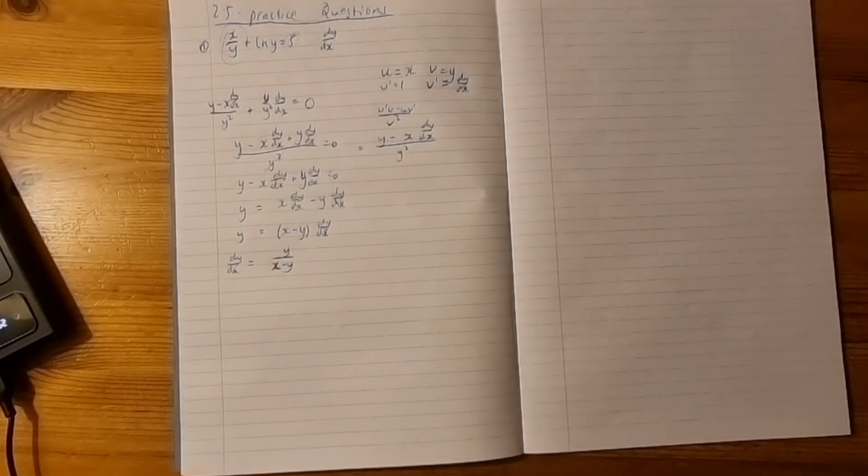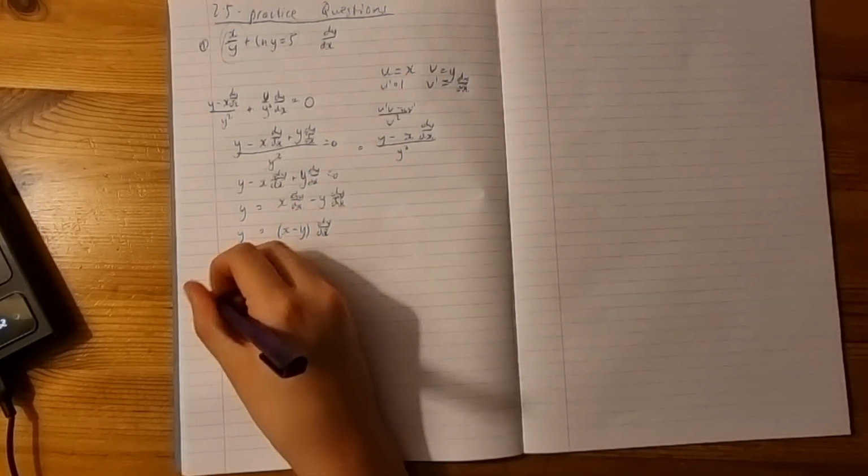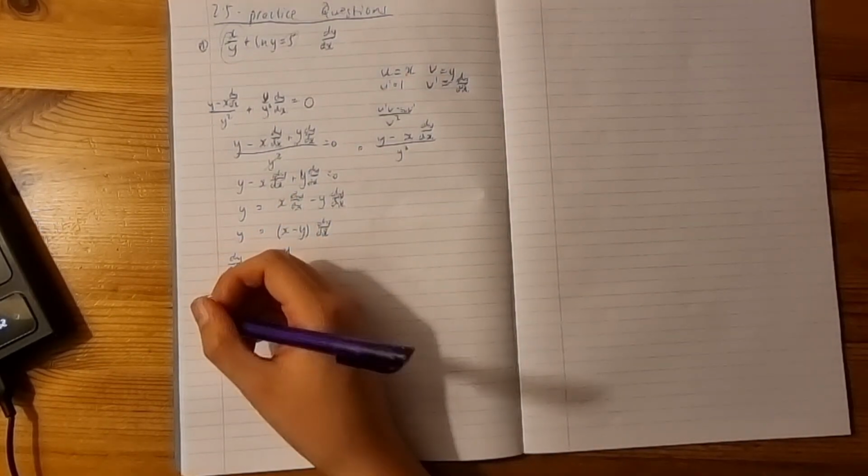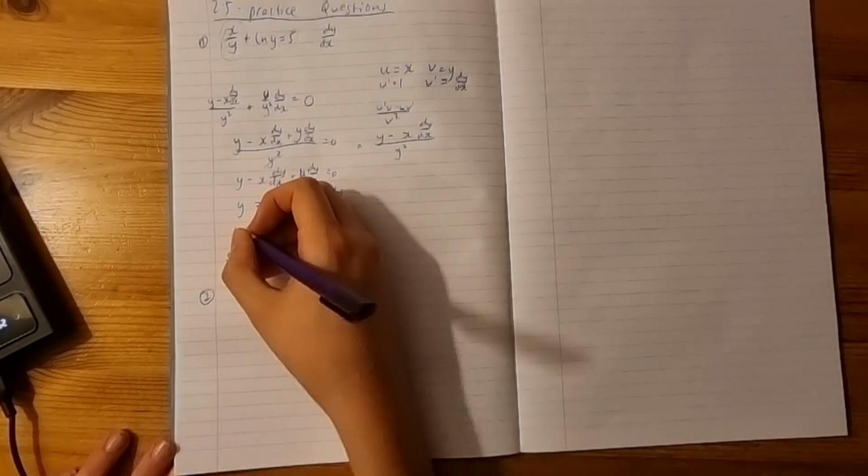Now I'm going to go over a slightly different problem, still implicit differentiation, which will require us to do something else, but it's arguably simpler, the differentiation part at least.